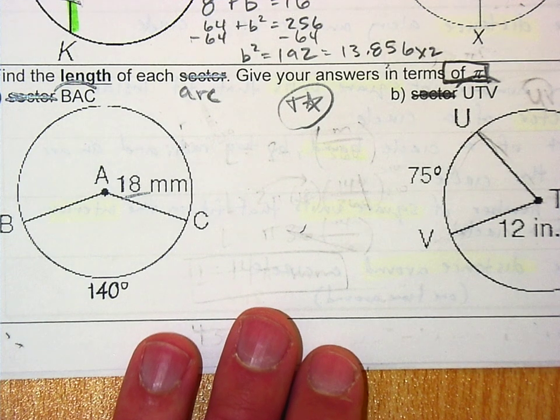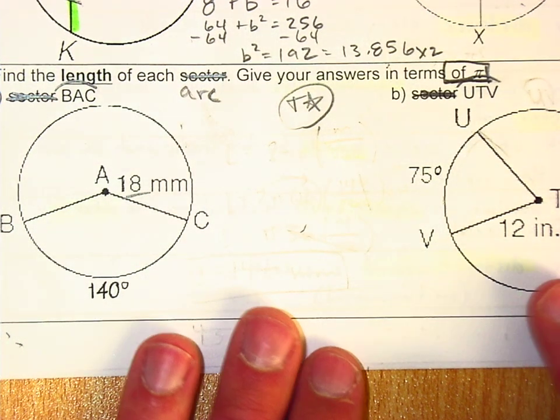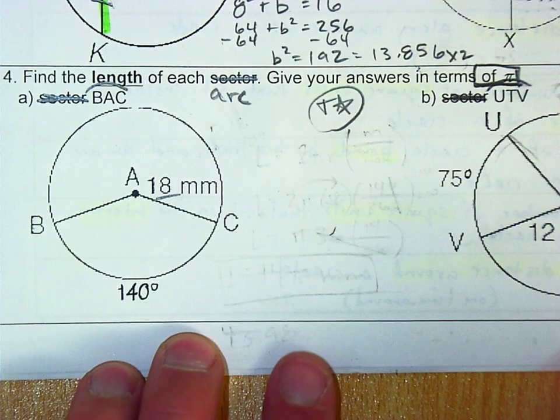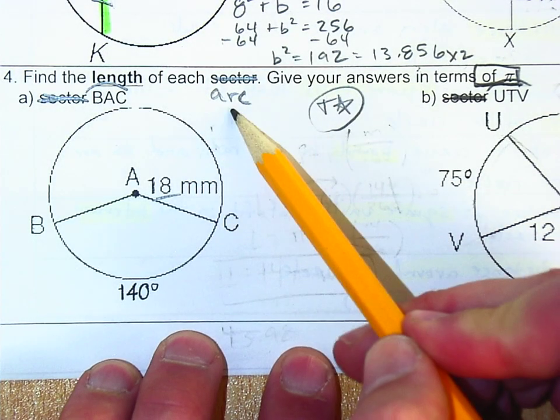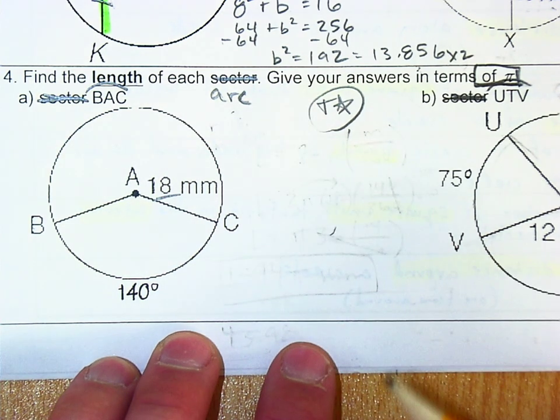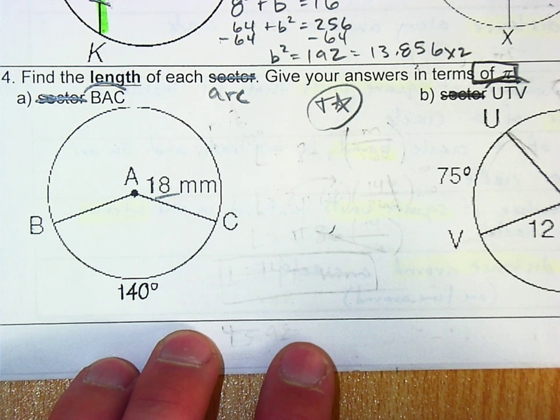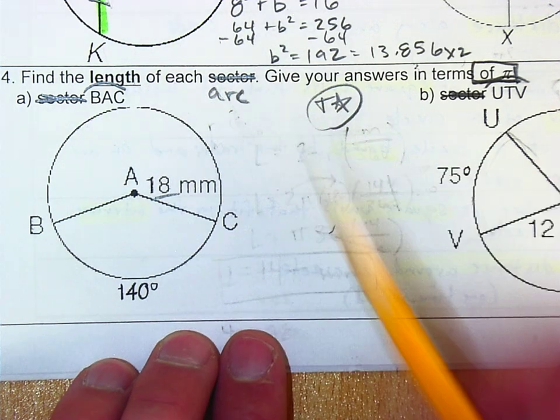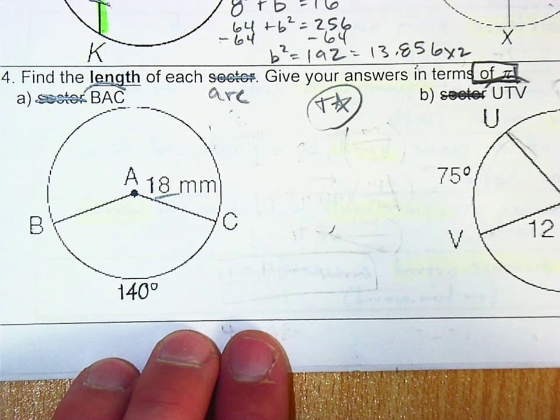All right. So here we're moving on to question number 4, and there was a typo when we were creating the worksheet. We actually need to find the length of each arc. And there will be some on the test that will ask you just to find the arc length or the length of each arc. So don't find the length of the sector, find the length of the arc.